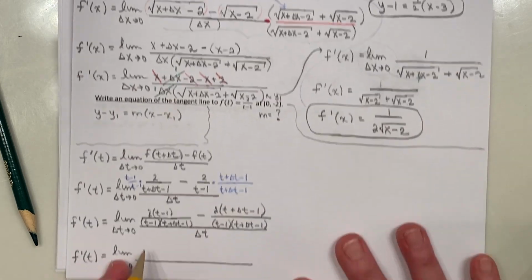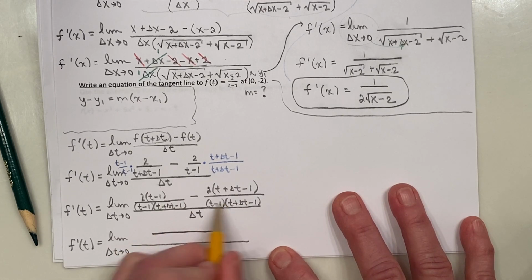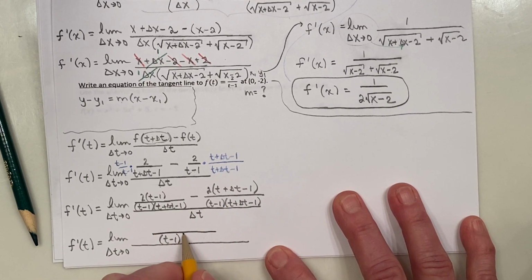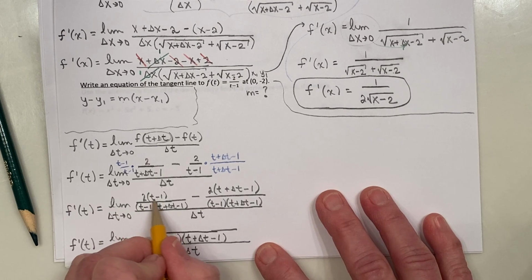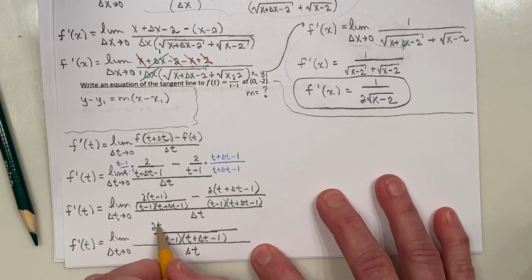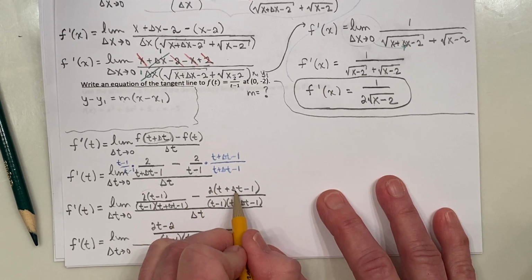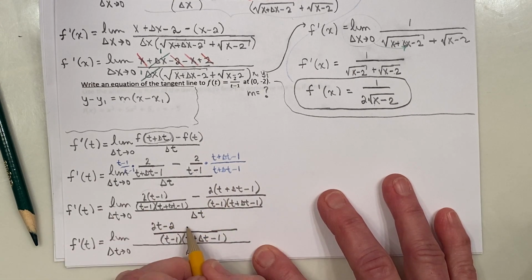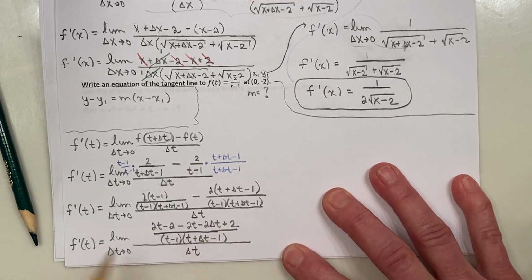The algebra on this is a little bit cumbersome. So I'm going to make this all one fraction when I subtract these two, combining the fractions over the common denominator. And then we still have a delta t down here for this denominator. Let's go to the numerator and distribute. So I'm going to get 2t minus 2. Now be careful over here. I'm going to do two things at once. I'm going to distribute the 2, but I'm also going to take it as a negative 2. So that's going to be minus 2t minus 2 delta t, and then a plus 2. It's easy to forget these signs right here.